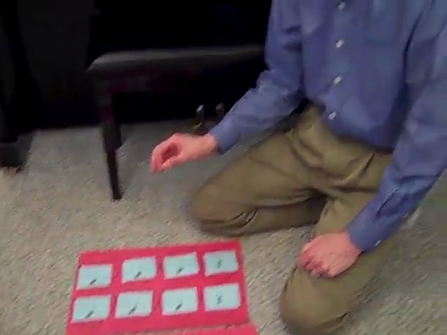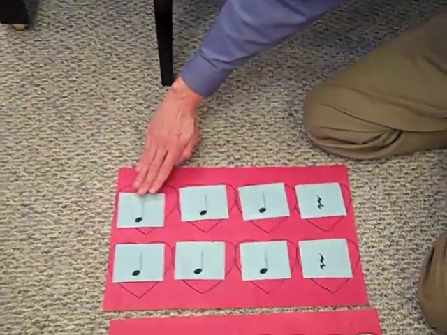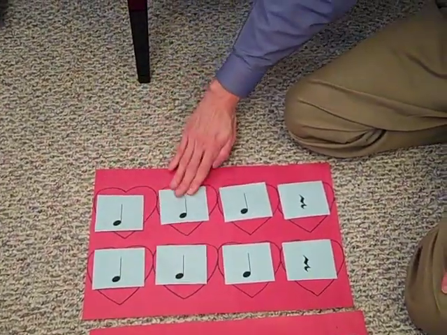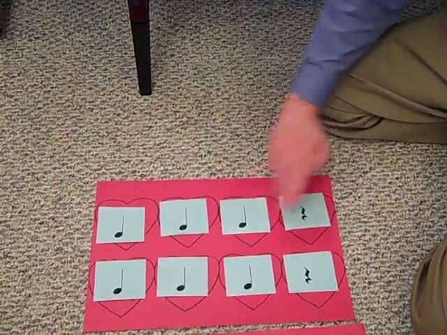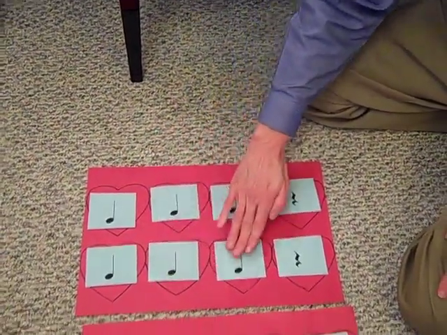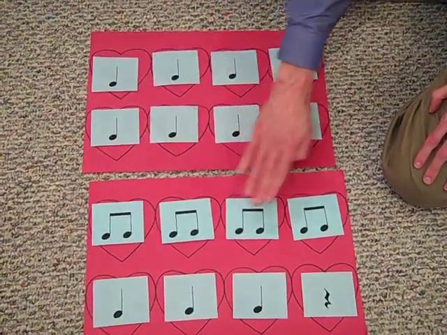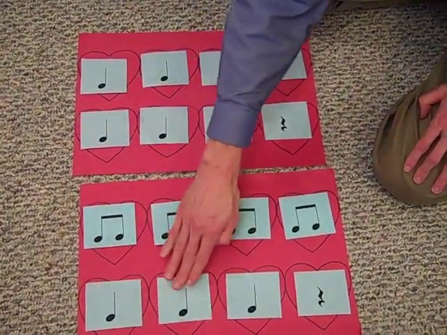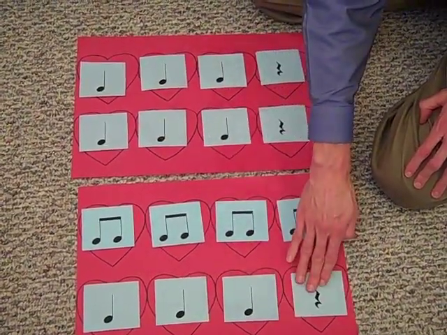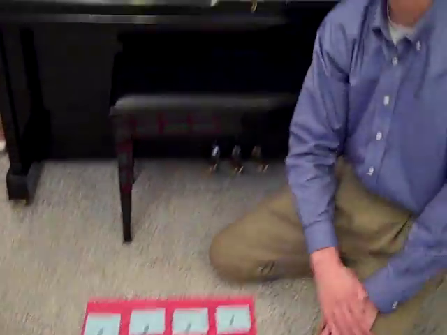Touch each beat and sing the rhythm words with me. Here we go. Starting up here. Ta, ta, ta, rest. Ta, ta, ta, rest. Ti-ti, ti-ti, ti-ti, ti-ti, ta, ta, ta, rest. Very good. You dictated your first rhythm.